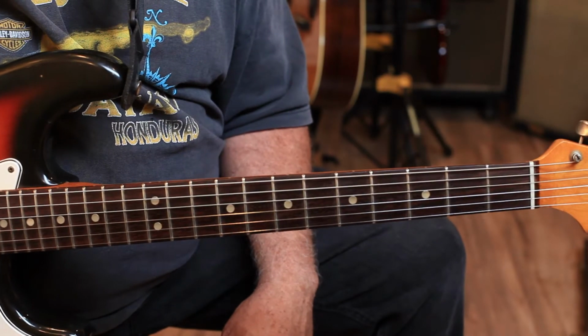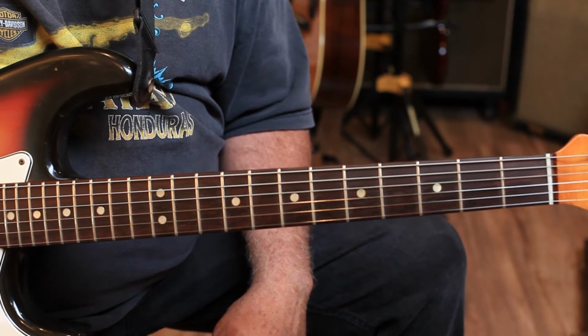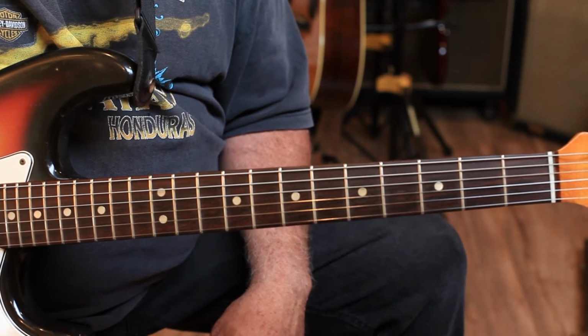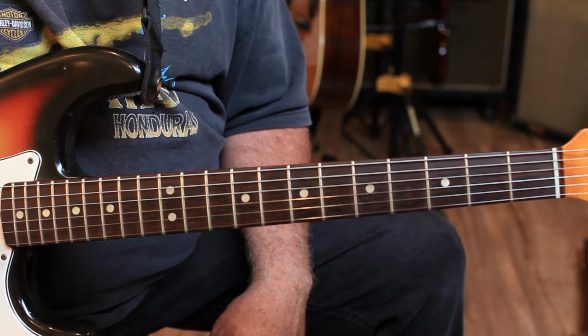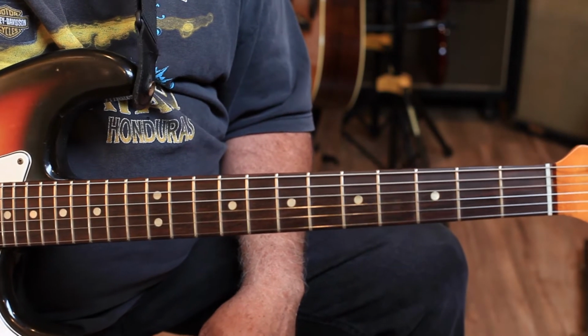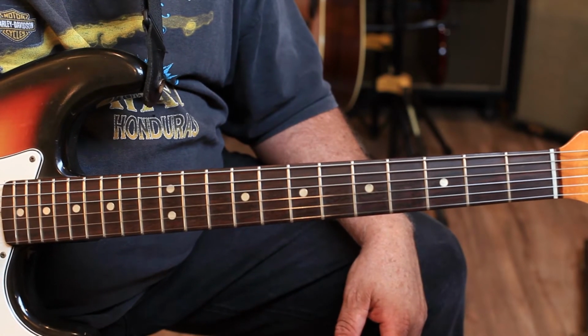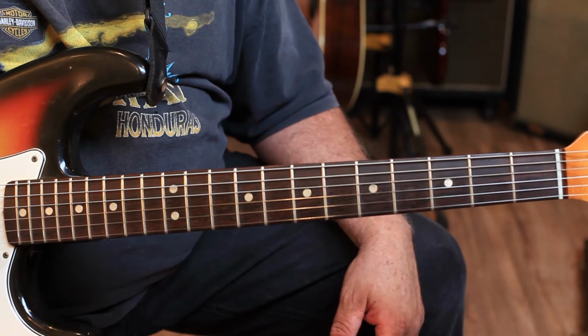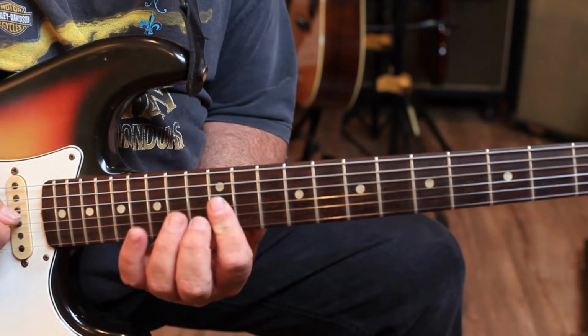We are going to look at about 2 or 3 or 4 different ways to play the intro to Brown Eyed Girl. And when we find these different ways, we can also use them as fills. So here's one way to play the intro to Brown Eyed Girl.